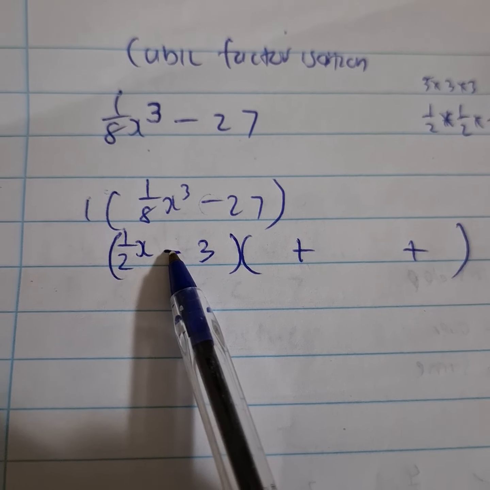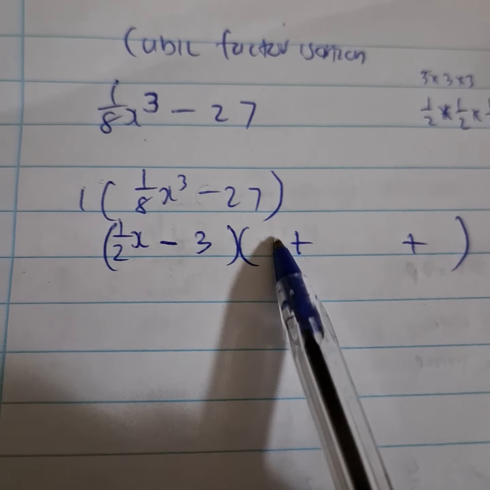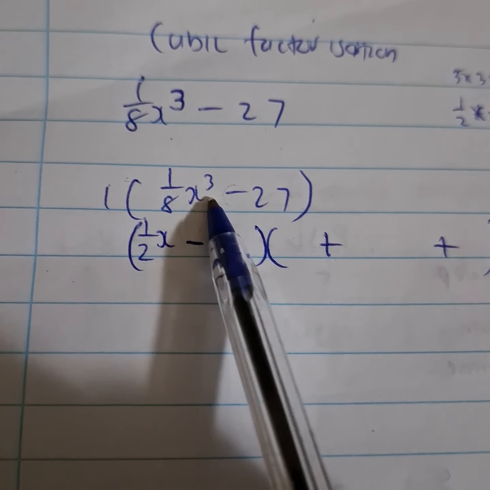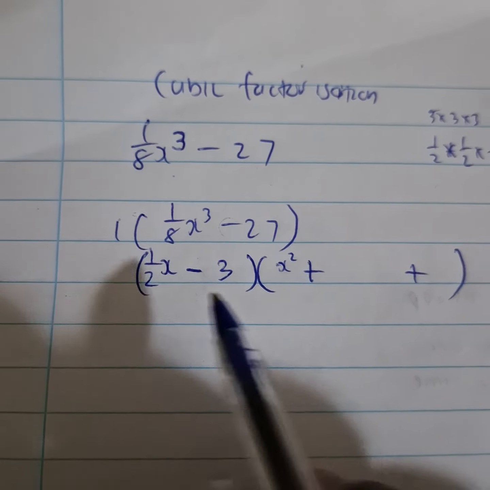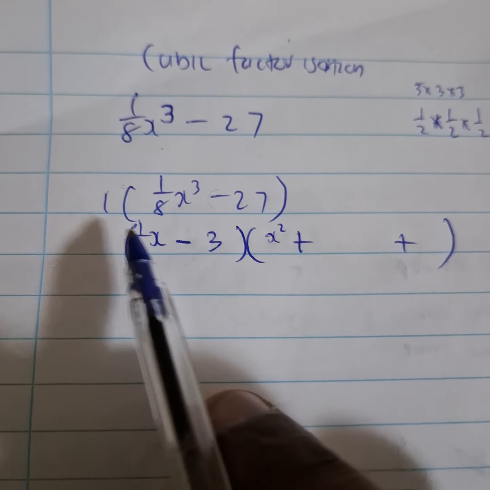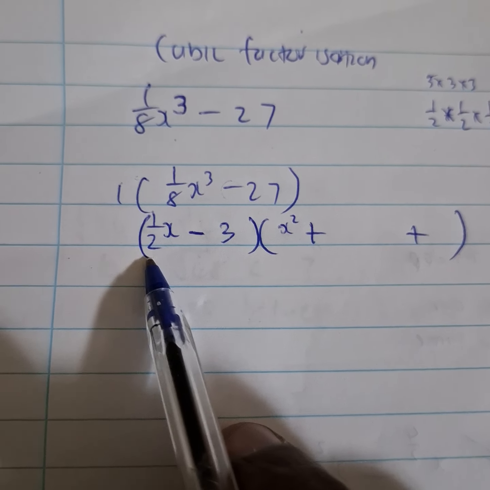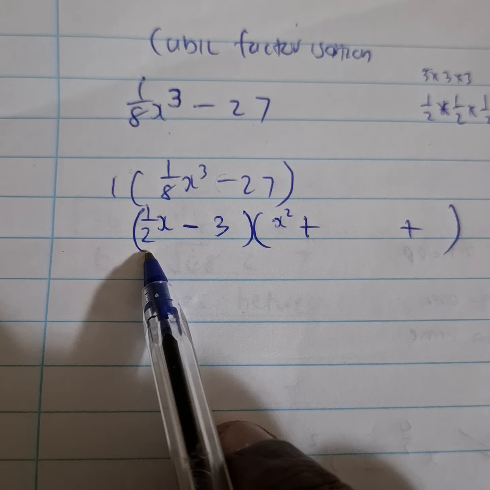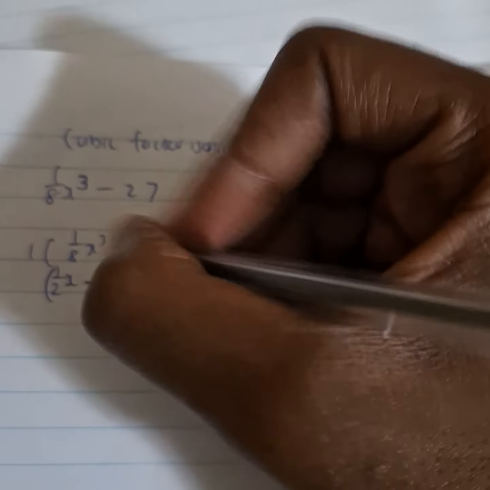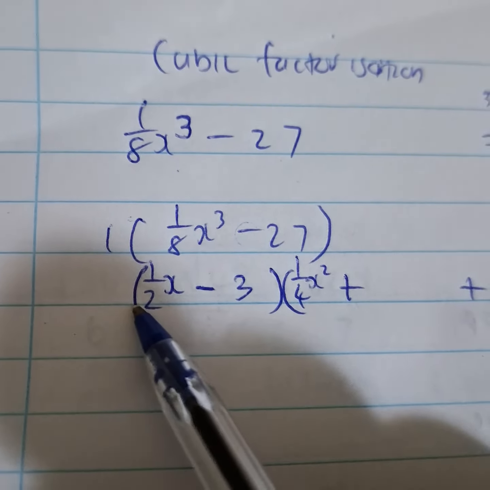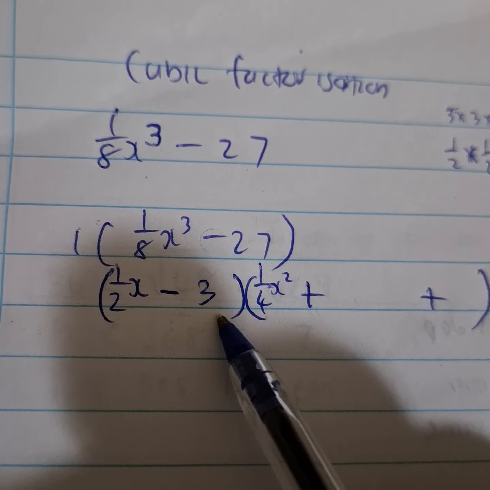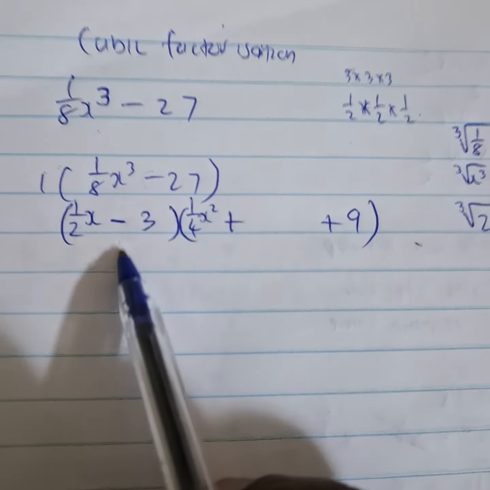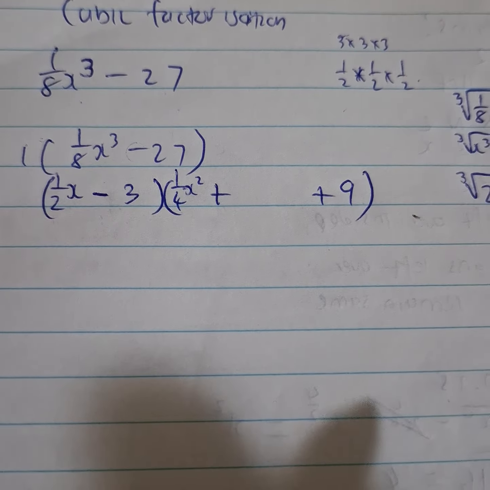Then we ask ourselves, a half x times what gives us 1/8 x to the power 3? We know that with the x we have x squared, that's for sure. But a half times what gives us 1/8? If you square these two, you get 1/4 x squared. So we square the first term for the first term inside the trinomial bracket, and we square the last term for the last term in the trinomial bracket. We get 9, and obviously negative 3 times 9 gives us back that negative 27.